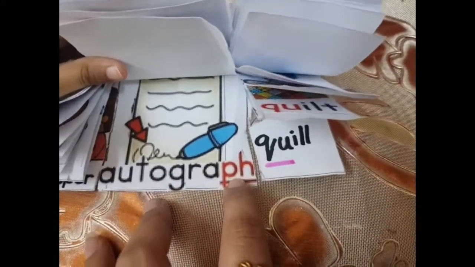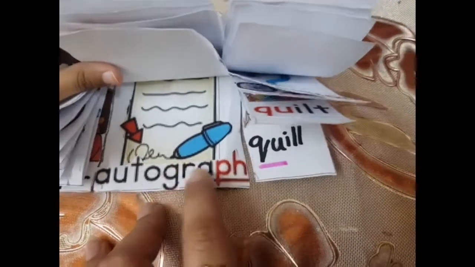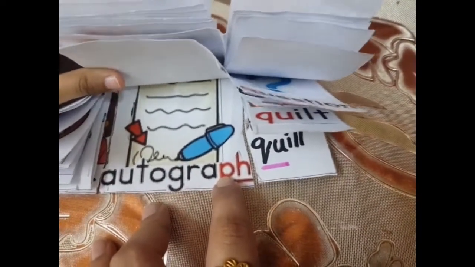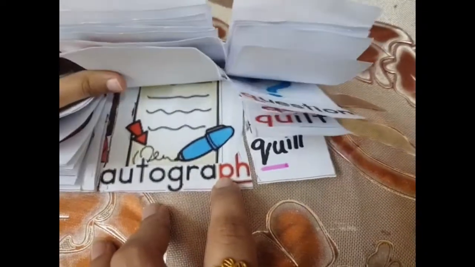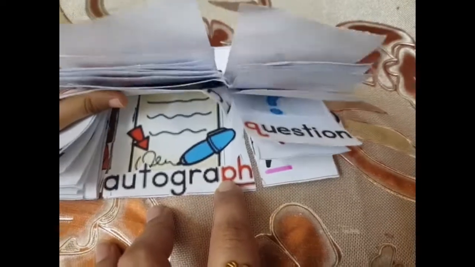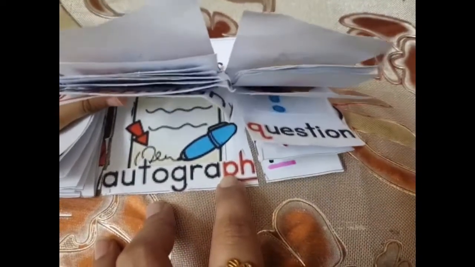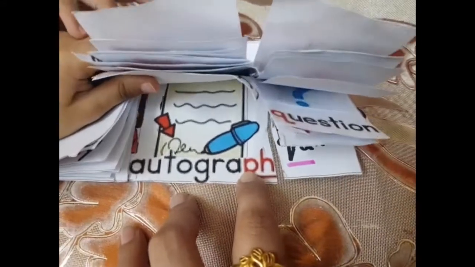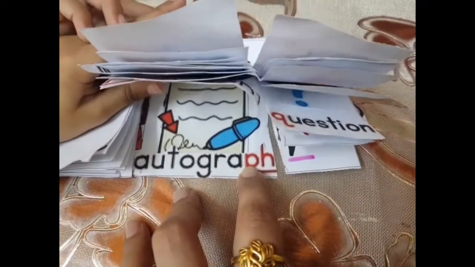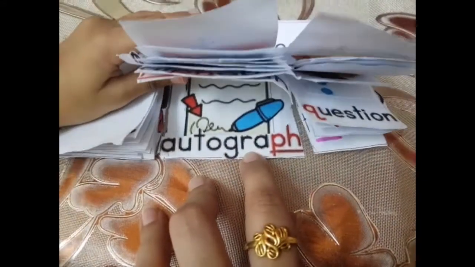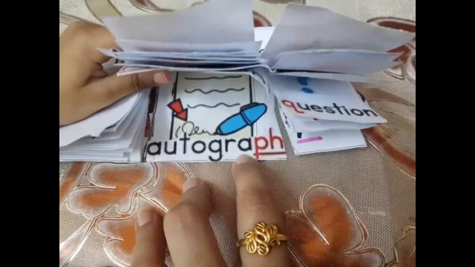Autograph. What do you mean by autograph? You take a signature, yes? It's a signature from a celebrity or somebody whom you admire. So you can give your signature to me. That's called an autograph.